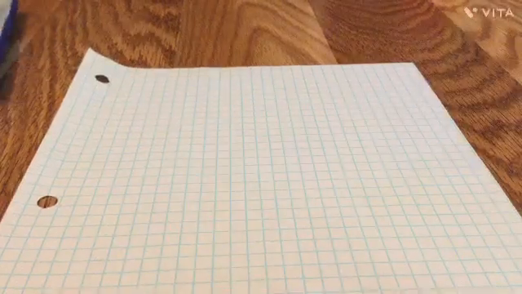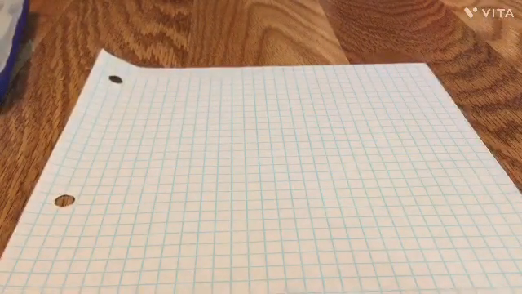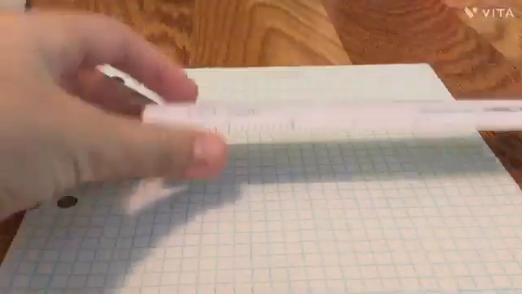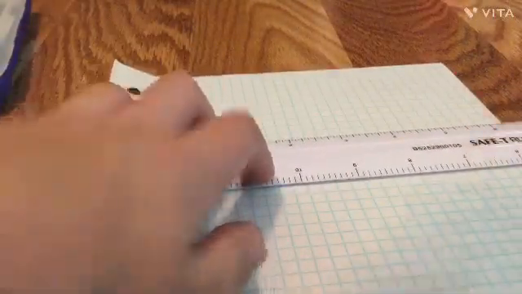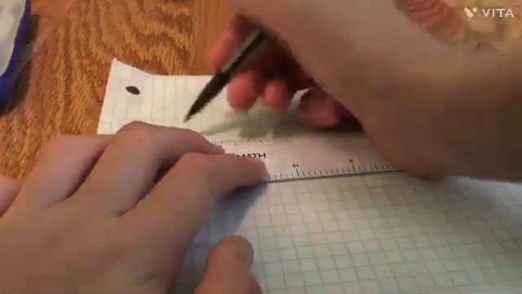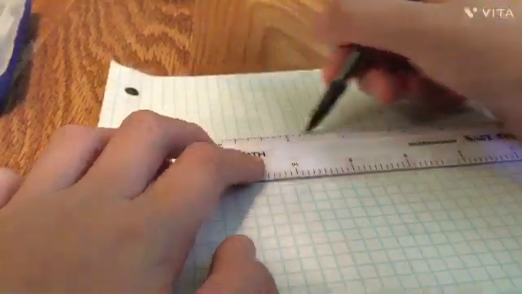So we are going to be bisecting a line segment. I'm not going to measure this. I'm just going to draw a line using a ruler. Bisecting a line is when you split it in half. Okay, so there's our line.